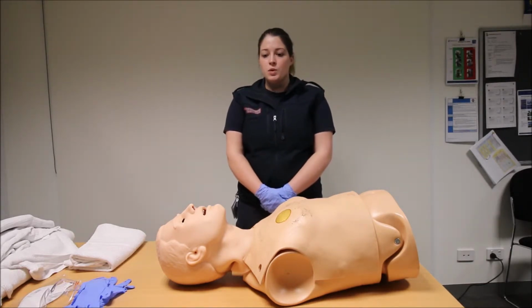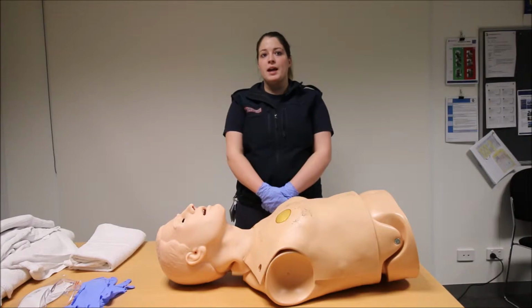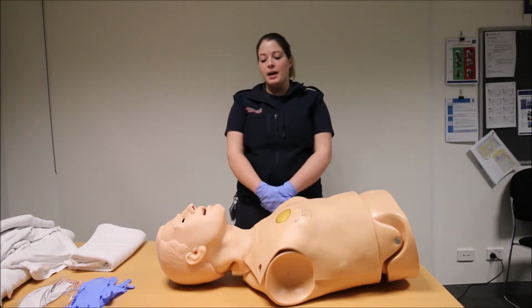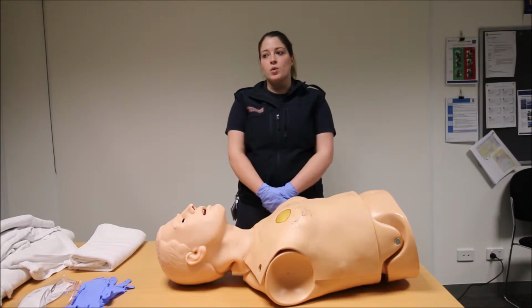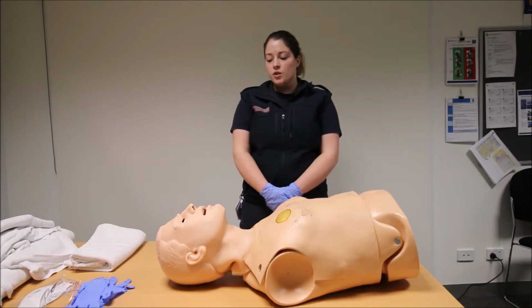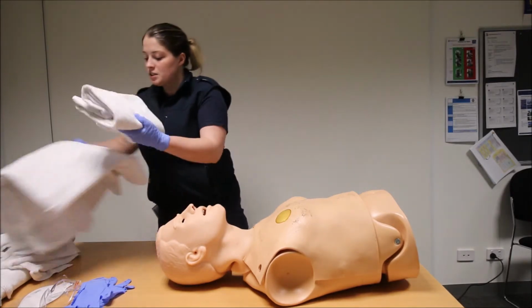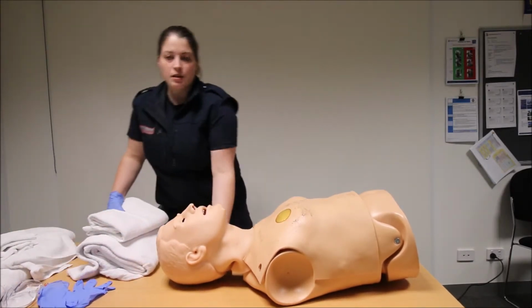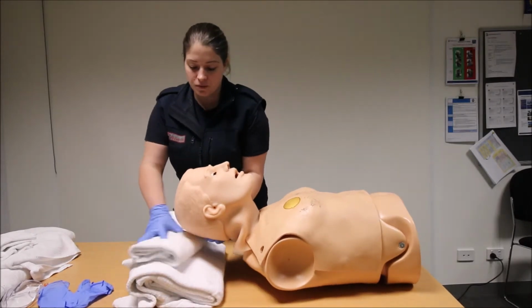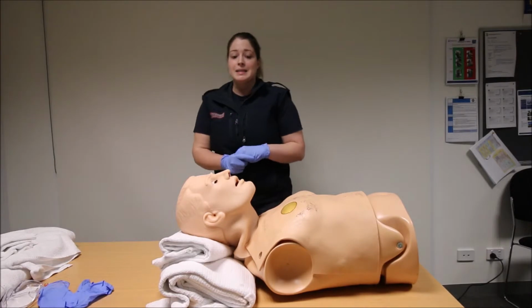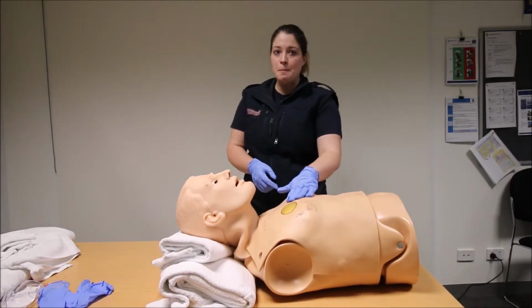Now, the two positions we want to discuss are the sniffing position and the ramping position. They both have the same aim, which is to increase visualisation of the vocal cords to assist in intubation. First of all, the sniffing position is achieved by lifting the patient's head and placing padding below the occiput, with the aim to have the external auditory meatus at the level of the sternum.